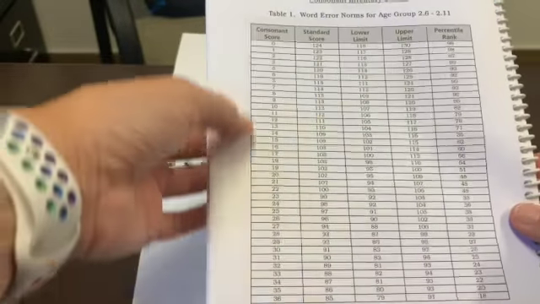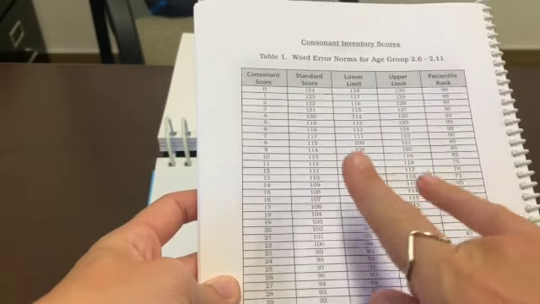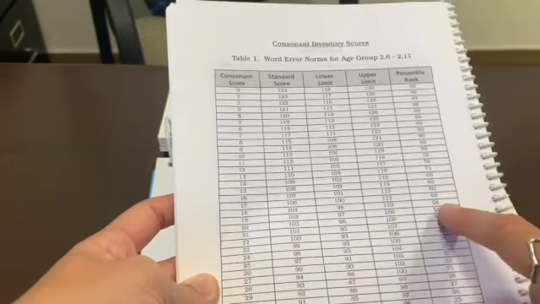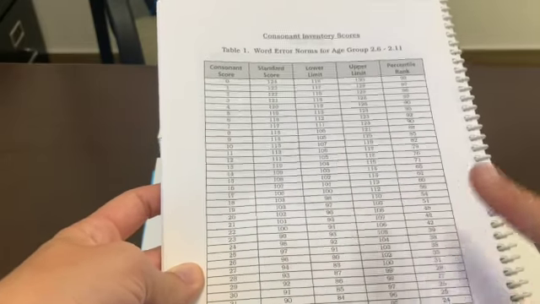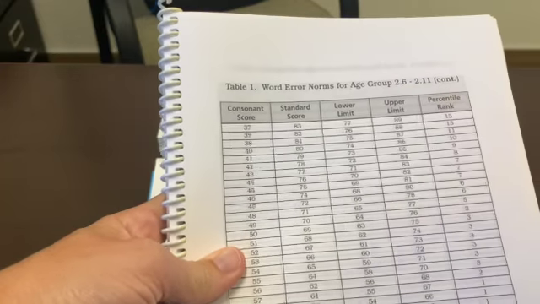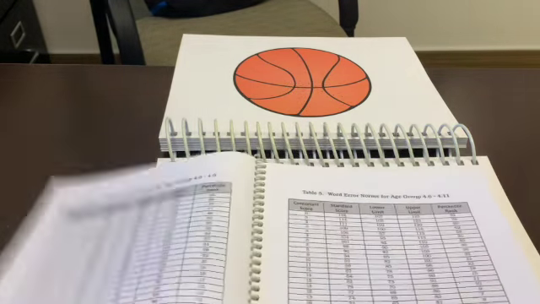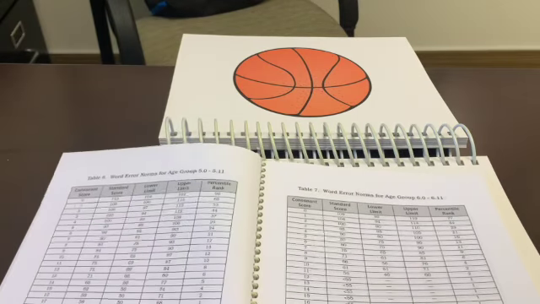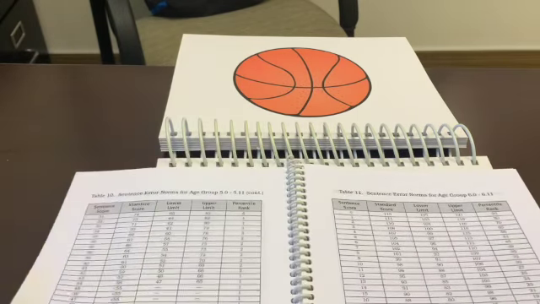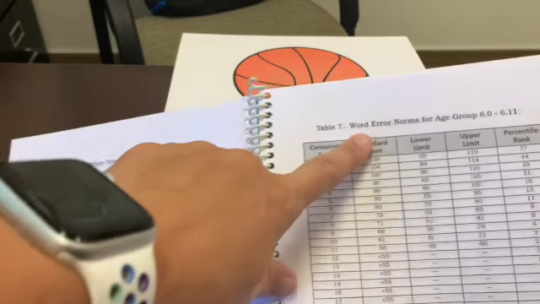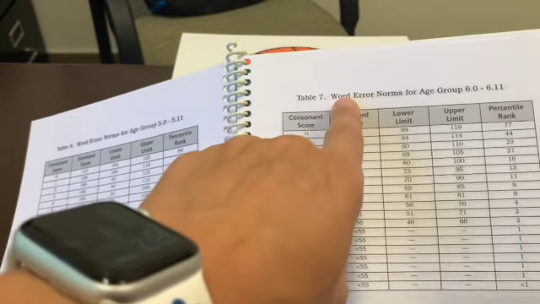And then what you're going to do is you're going to say, okay, what were our errors? We're going to transfer that to standard scores. We've got upper and lower limits and our percentile rank all in one chart. Make sure that you have the right age. For this particular test, you don't have to worry about gender. It does not have it split up for this test, so some people might like that a little bit better. But these are your word error norms. So make sure you're in Word and you have the right age.